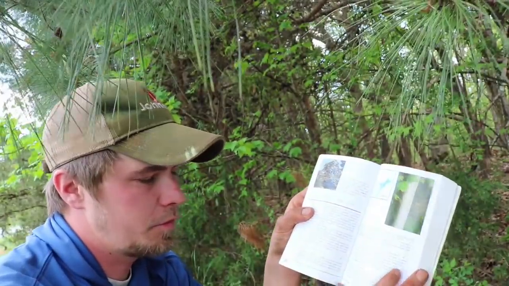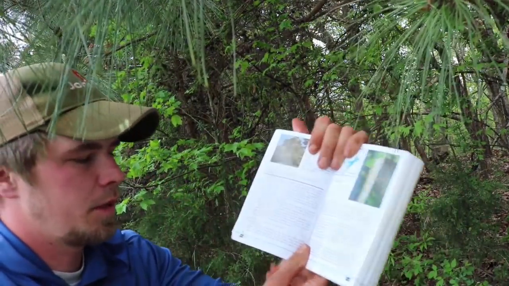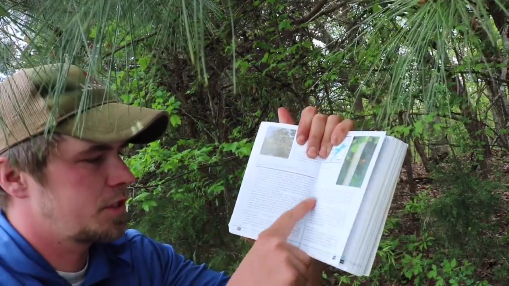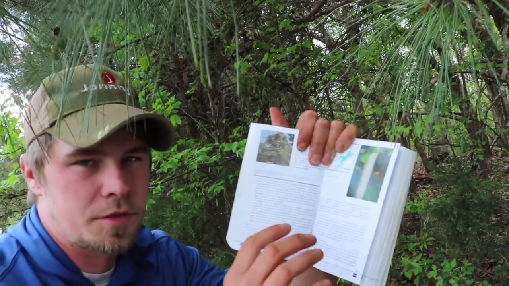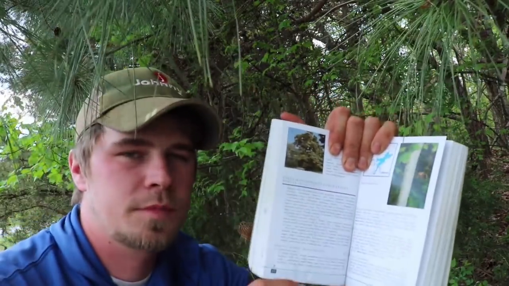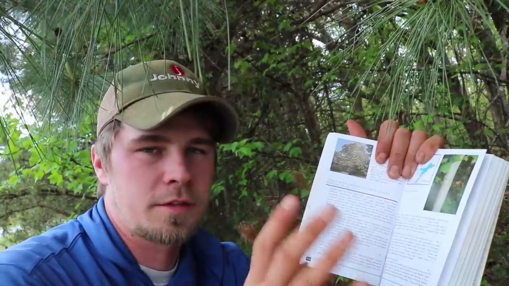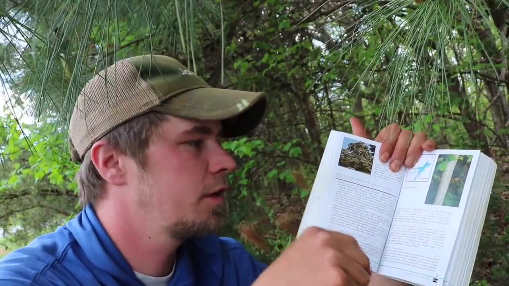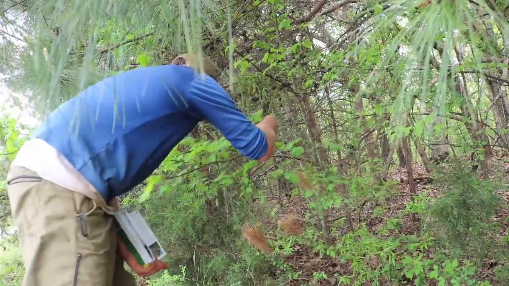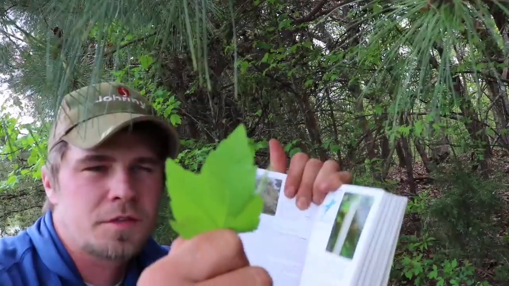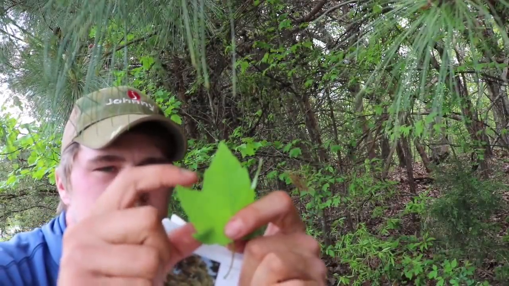So here's the maple information. So red maple, you can go through all these maples to see which one it is. There's a lot of times a unique characteristic to each tree that will kind of give you the identification. This is the sinuses. This is the dip in the leaf. So the dip in the leaf, they're referring to this as the sinus.